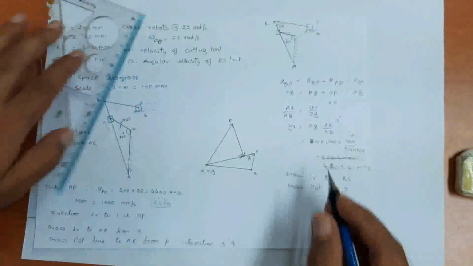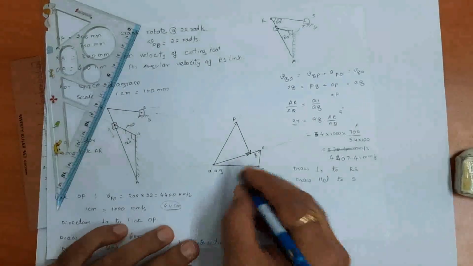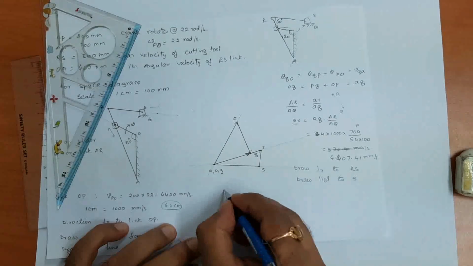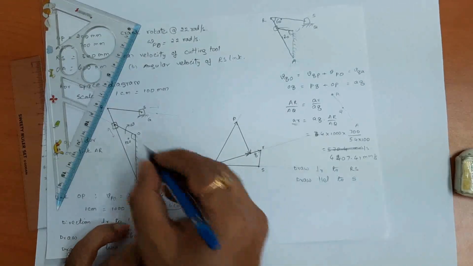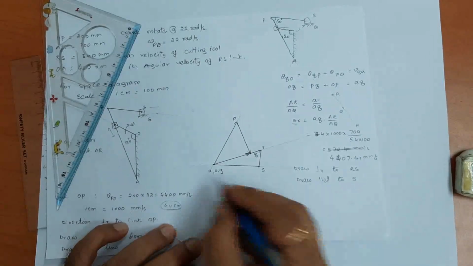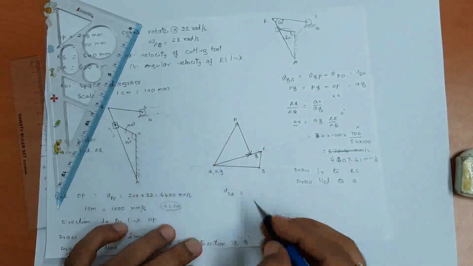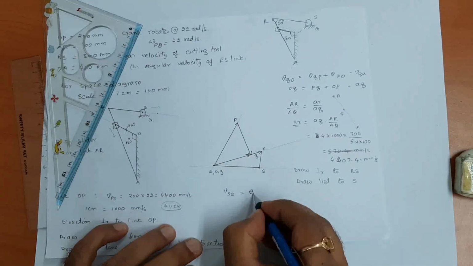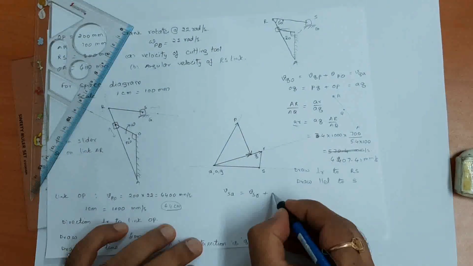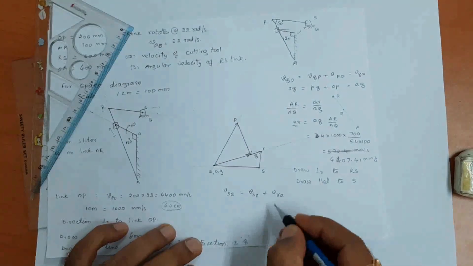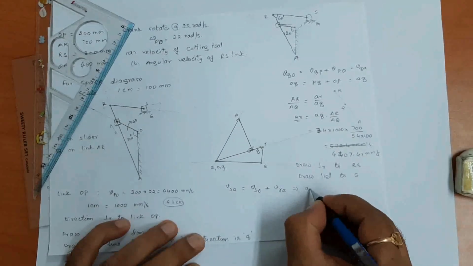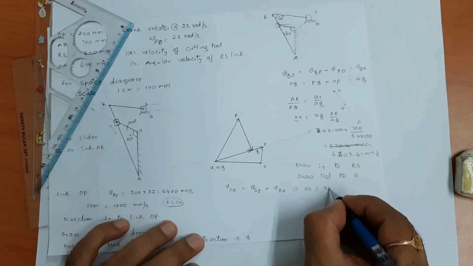And now how to locate the directions of these vectors. So again we will write the equation. Velocity of S relative to A will be equal to velocity of S relative to R plus velocity of R relative to A. So in vector form, the AS vector is the resultant of the RS vector plus the AR vector.